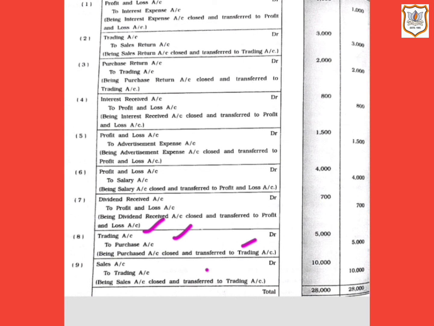Then sales account is given, that is 10,000. So here sales account will be debited and it will be transferred to trading account on credit side. So here sales account will be debited and trading account will be credited. So in narration we will write being sales account closed and transferred to trading account.